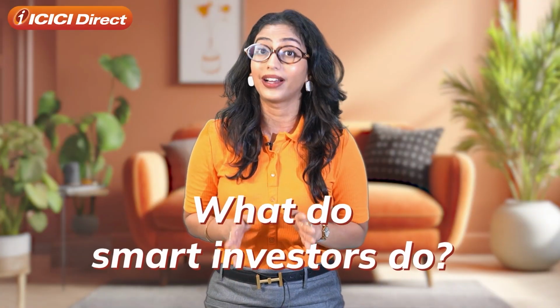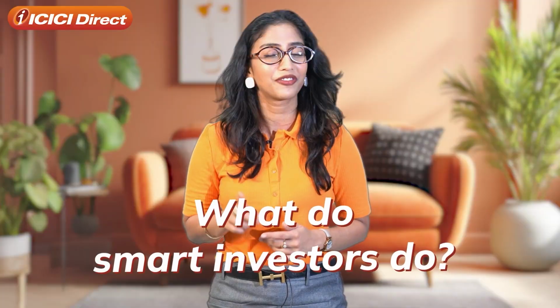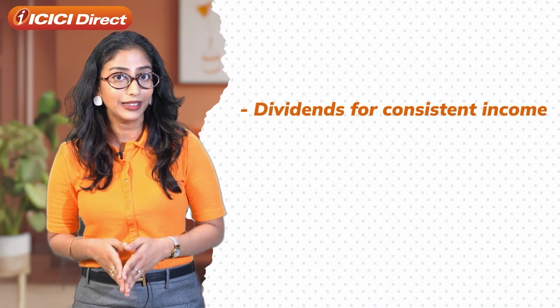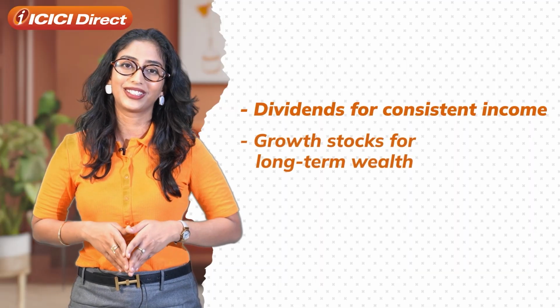See, it's not about picking one over the other. It's about understanding which one works best for you. Smart investors use both: dividends for stable income and growth stocks for wealth creation.